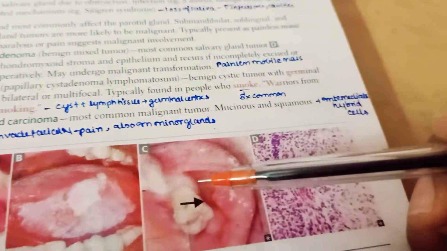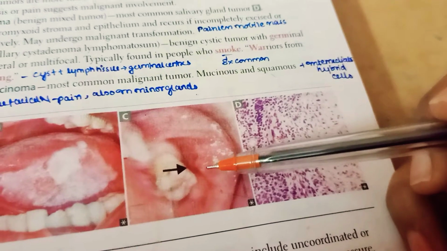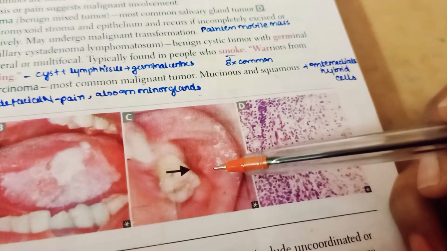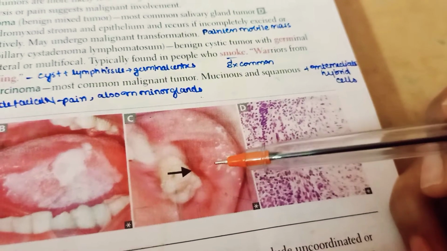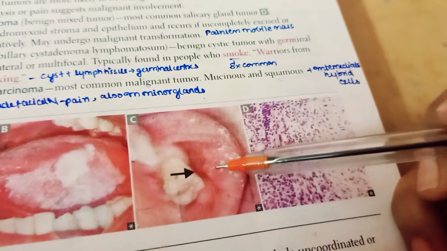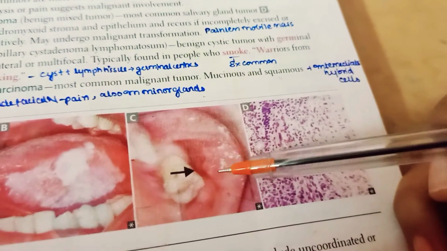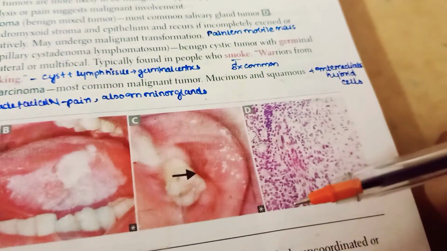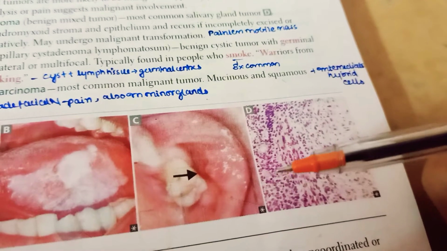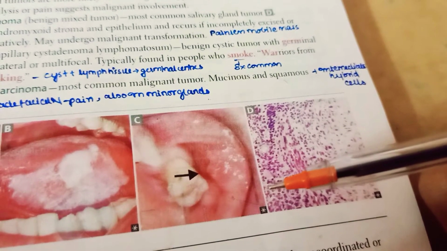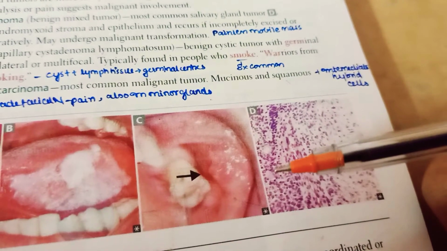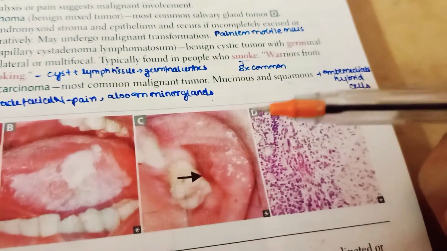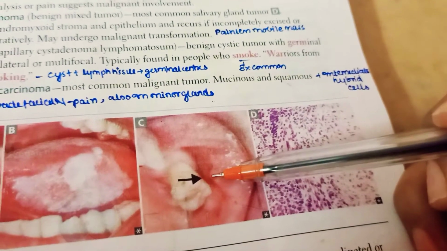And next, coming to sialolithiasis. Actually, it is a stone in the salivary duct or major salivary duct which is draining the gland. It is most common in the submandibular gland. You know that there are three salivary glands: parotid, submandibular, and sublingual. Among all these, parotid is the largest salivary gland. Okay, and especially in the submandibular gland, you can find this sialolithiasis.